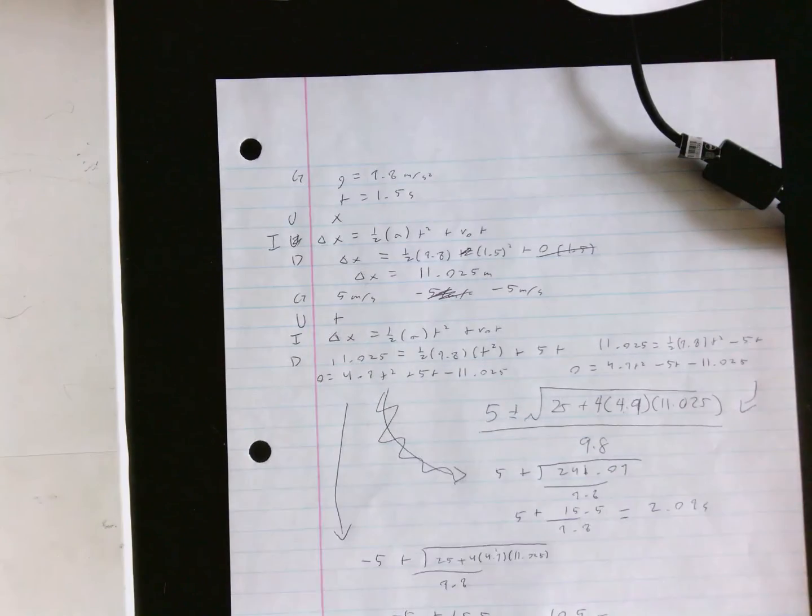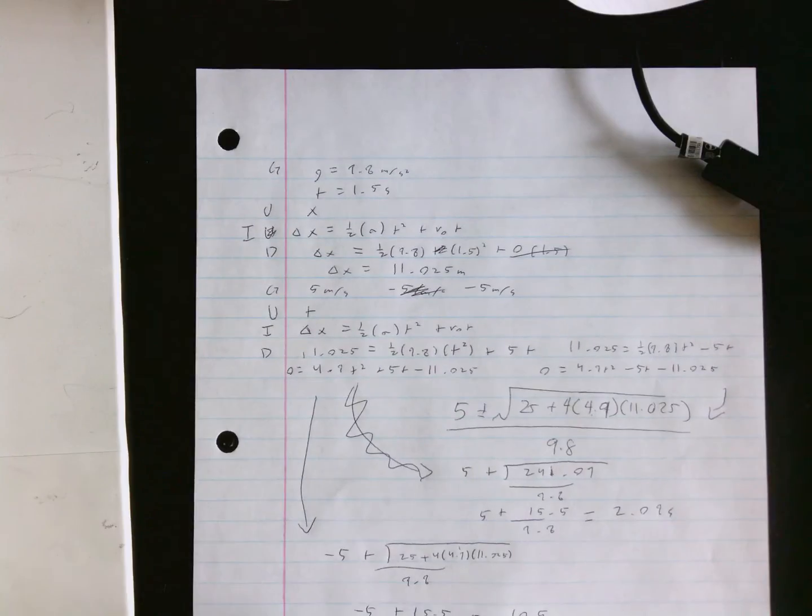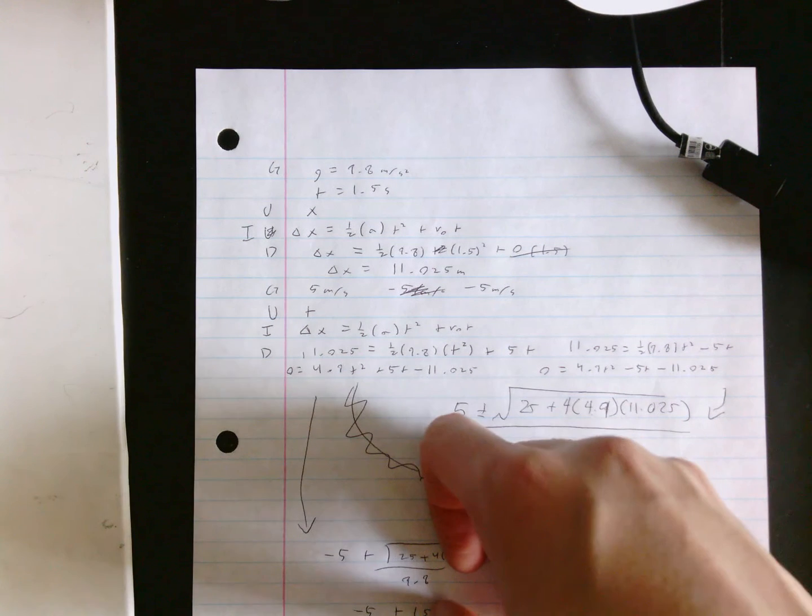Wait, that's not true. This is going to be a negative number. What do you mean? Wait, Emily, you screwed up the math. No, negative 5 plus 15.5 over 9.8. This is less. This is about 1 point. No, the whole thing is over 9.8.